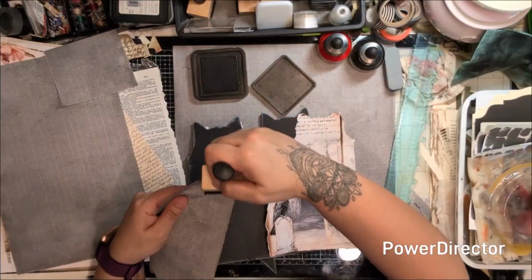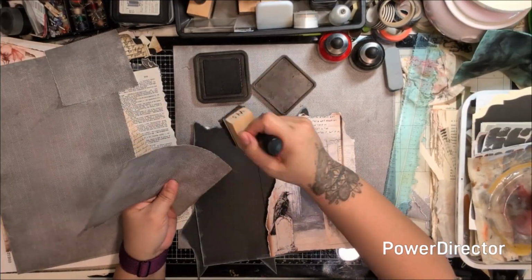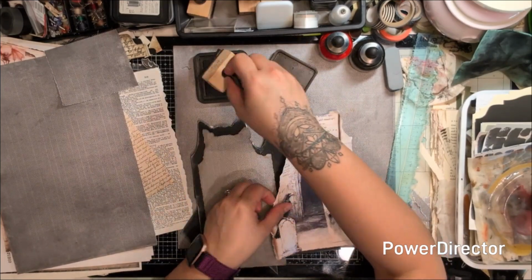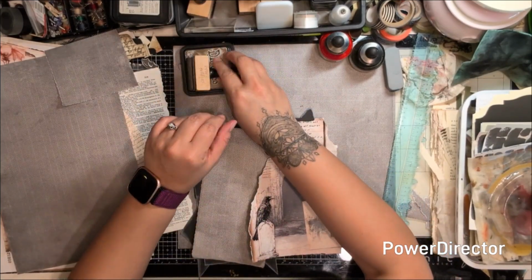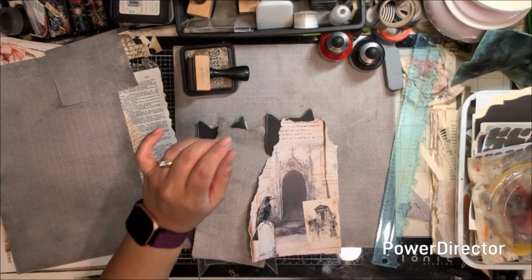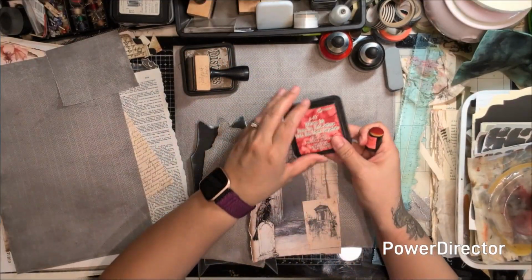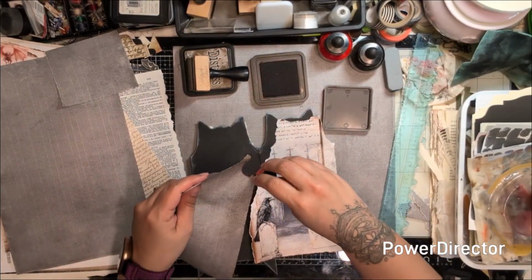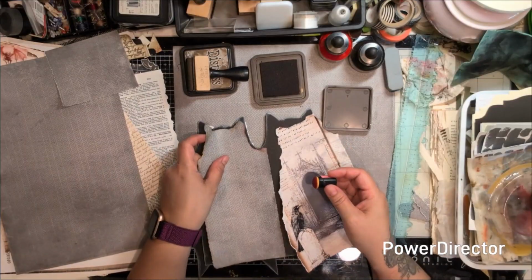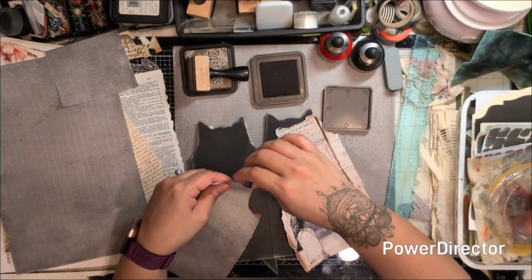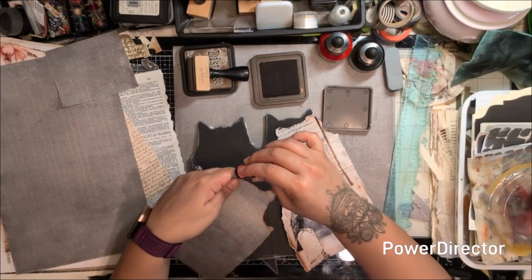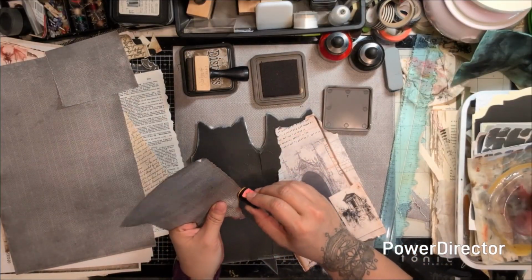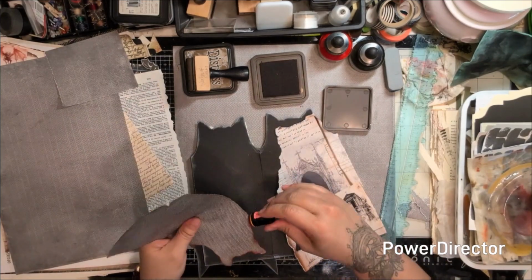That'd be cool. I'm going to do the red first. Here it is. Just have these little dauber thingies. Ooh, that looks cool. Might as well stick with the whole red theme, right? Blood red.